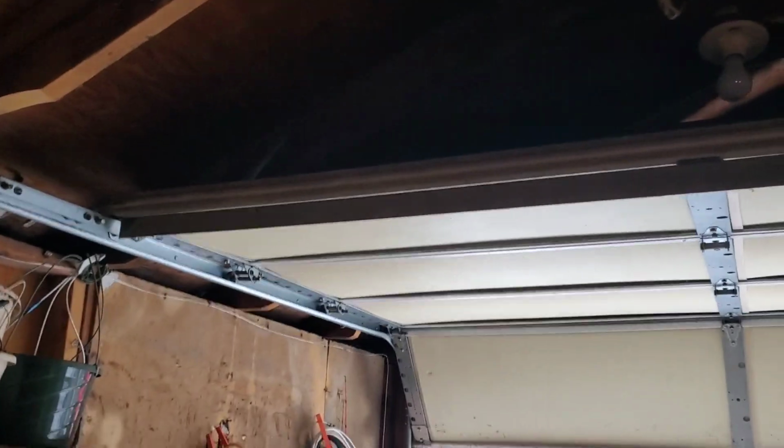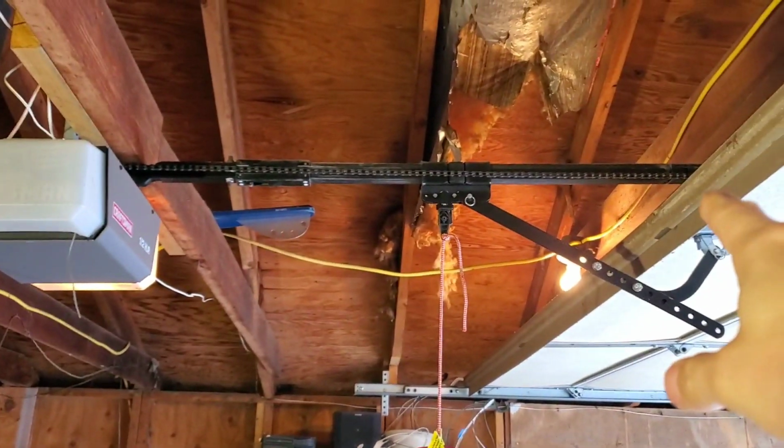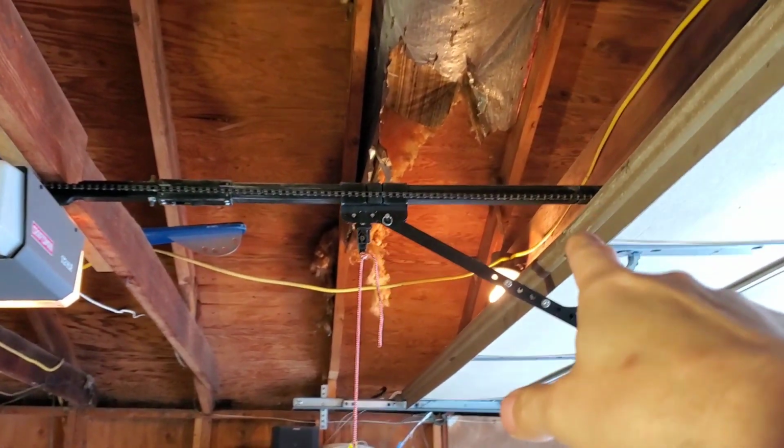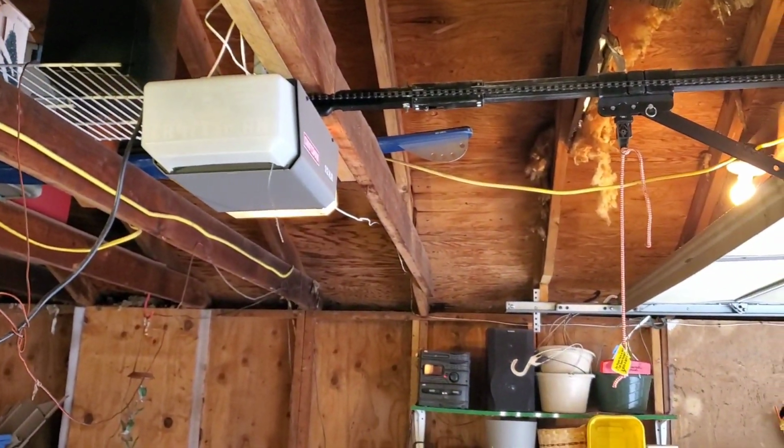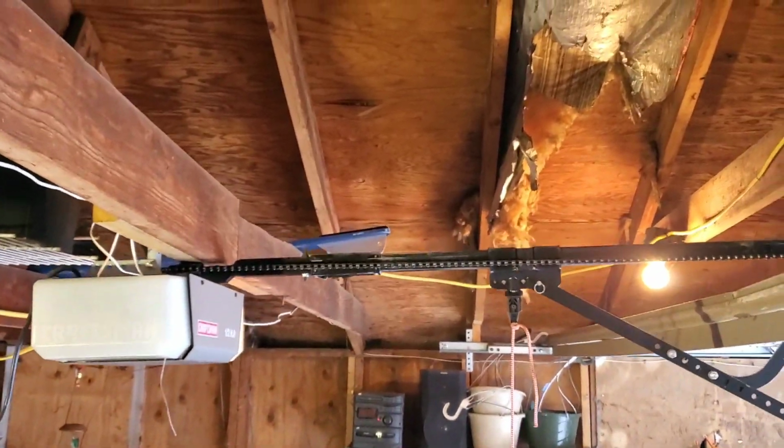Let's get the door down. One thing I want to show you is that when this door comes up, it actually smashes into this rail of this opener. This beam's actually even lower. So it's all a real low situation there.